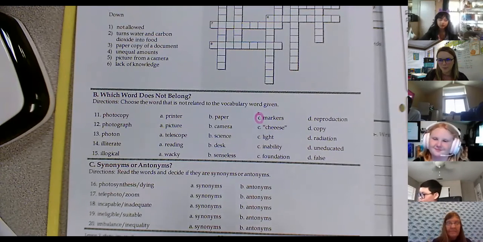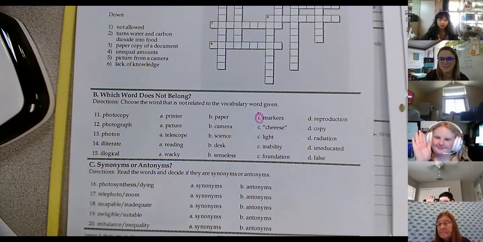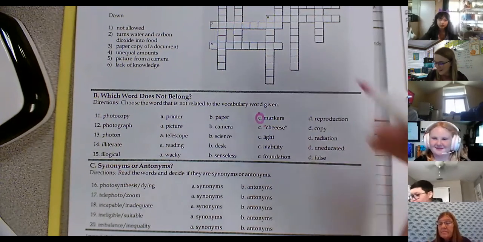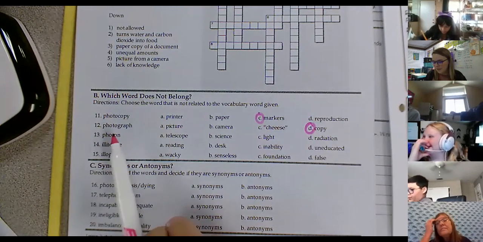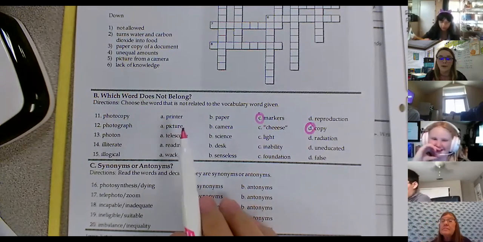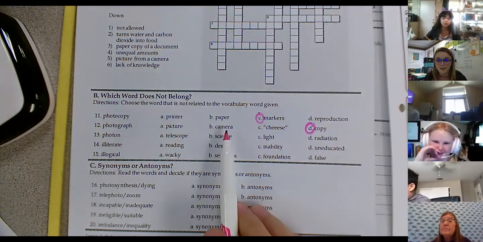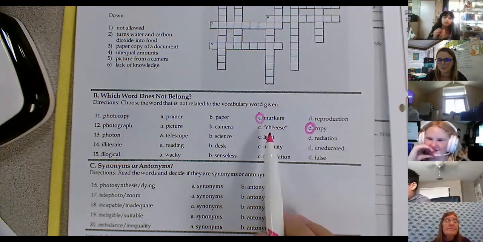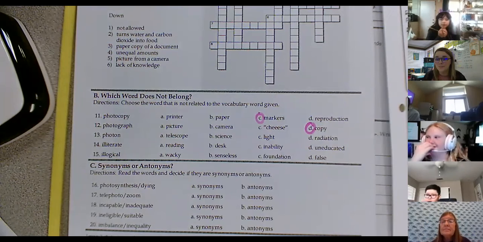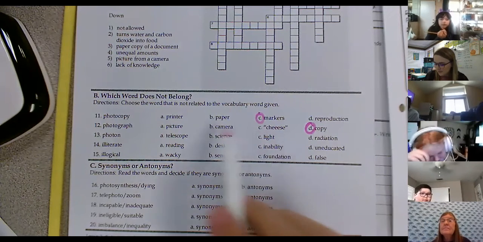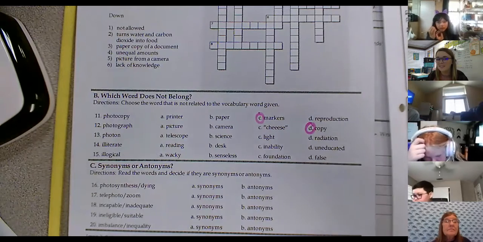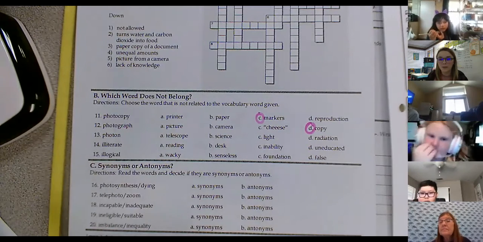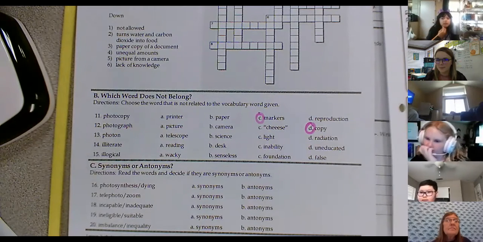Does anybody pick up on which word that might be? McKenna, help us out. Copy. Copy, very good. In order to take a photograph, or a photograph is also called a picture, you need a camera. And when you take a photograph of someone, you often tell them, say cheese. So these 3 words all kind of have to do with a photograph. Copy, not necessarily. If we were talking about photocopy, yeah, but not necessarily copy.